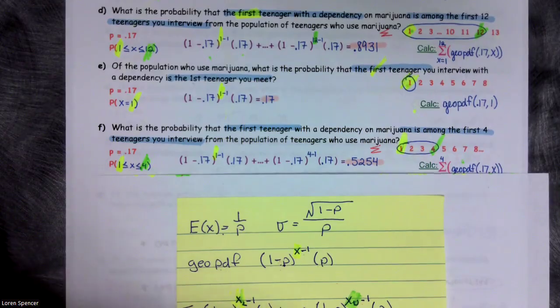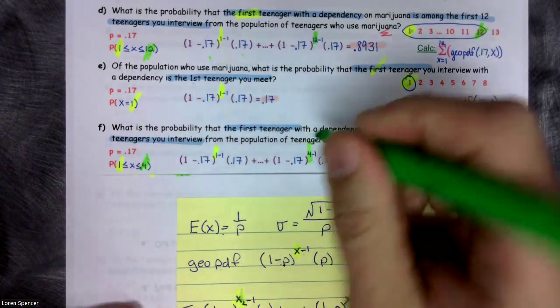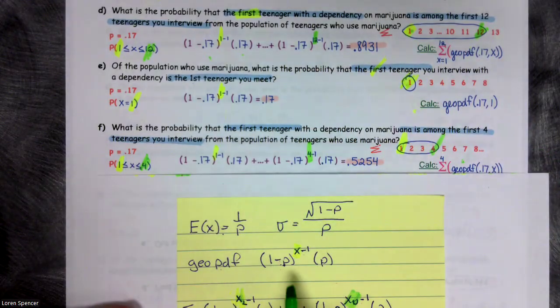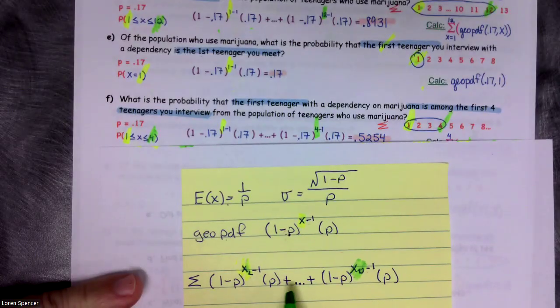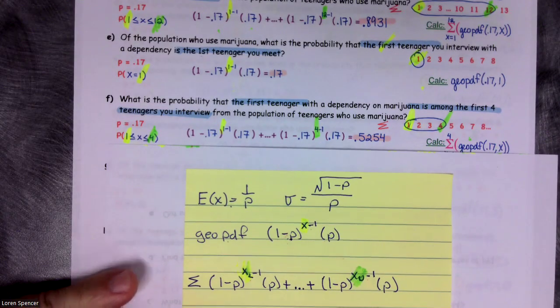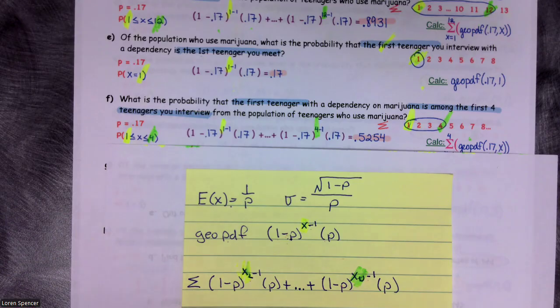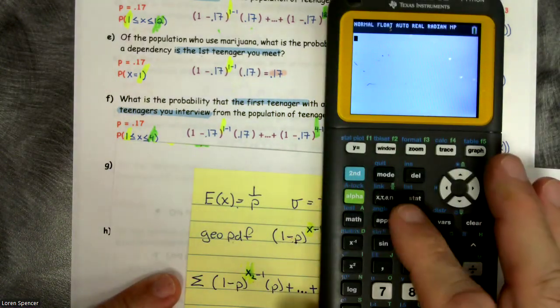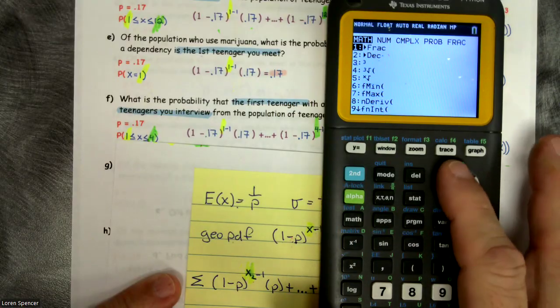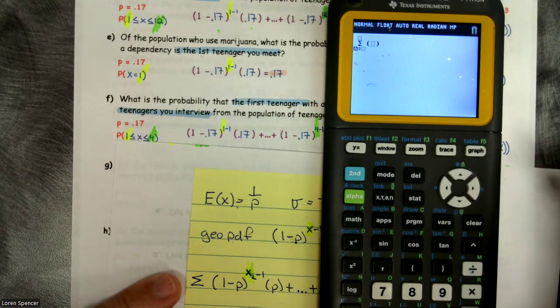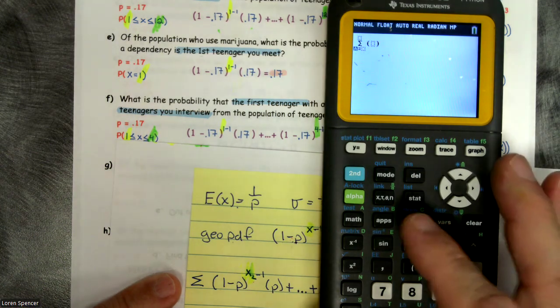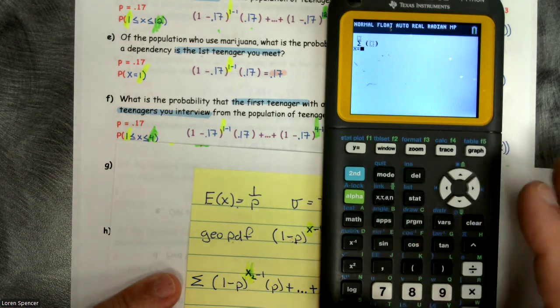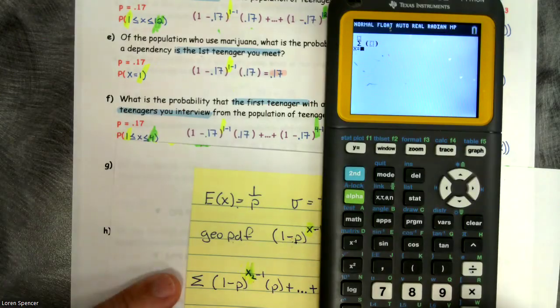If you notice, once again, the probabilities remain the same all the way through. Every time we have a probability, it's still 0.17. It doesn't change. Okay, so let's try this out in the calculator. We hit the math button, arrow down to summation, and we press X. We want 1 as our first one.